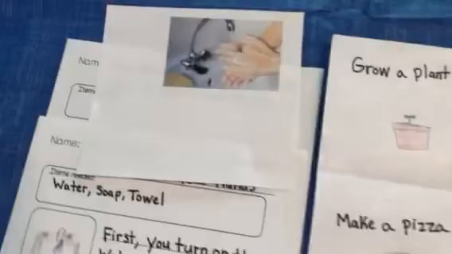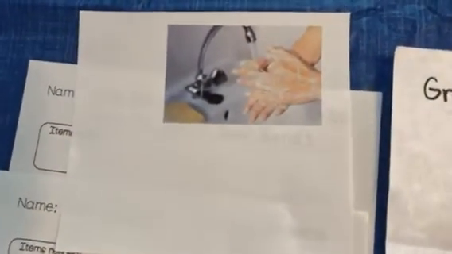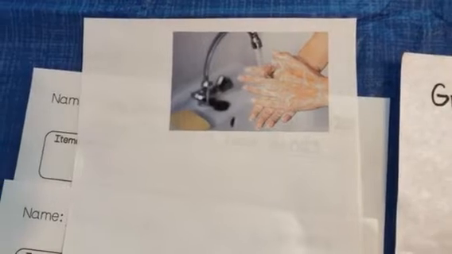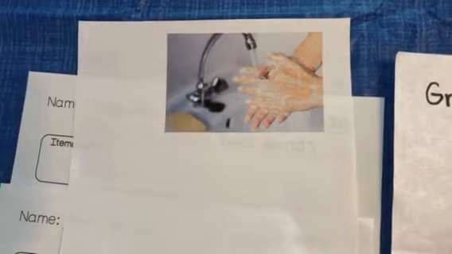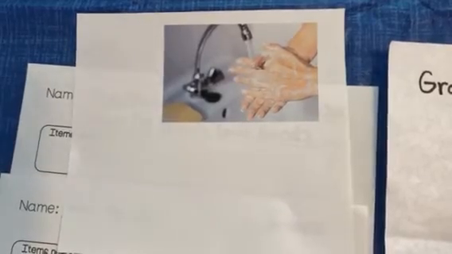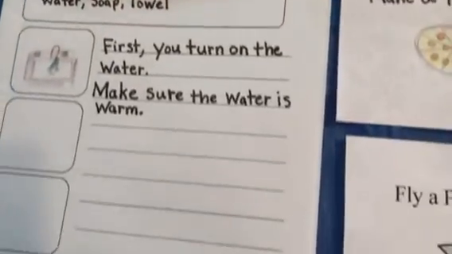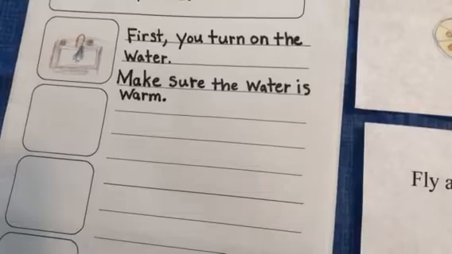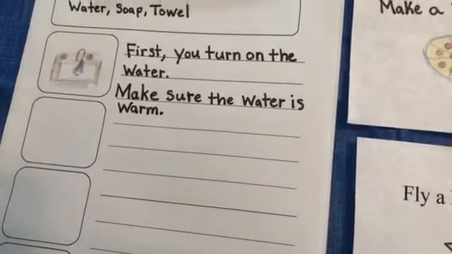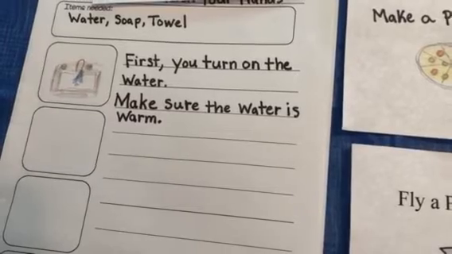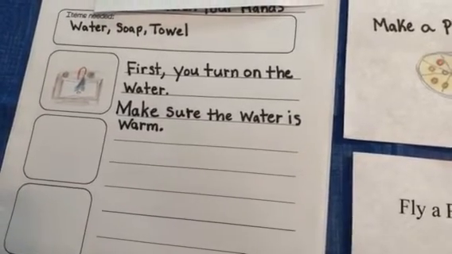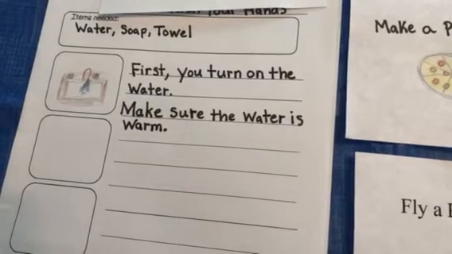All right, so the next step that we're going to do is when we write a how-to, we have to start with the word first. So that's our transition word, first. So I'm going to show you the steps. First, you turn on the water. We are always going to start with the word first, or if you would rather write a number 1 and then put the word first, that is going to be your first sentence that we're going to write today.